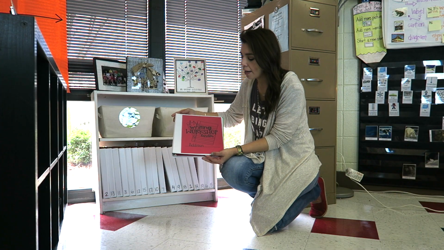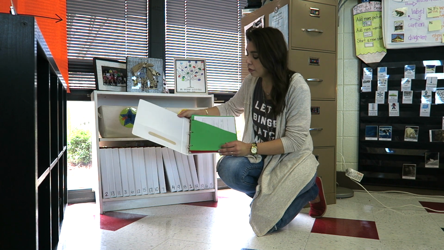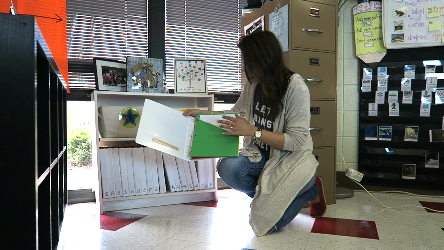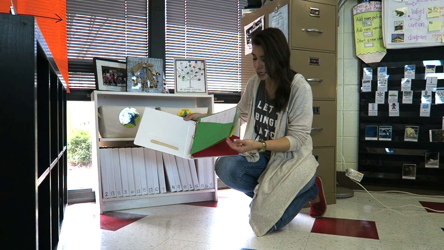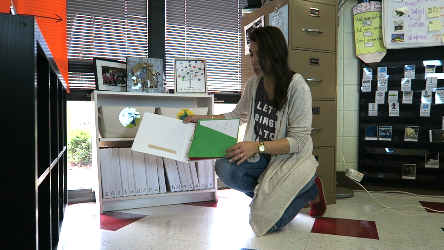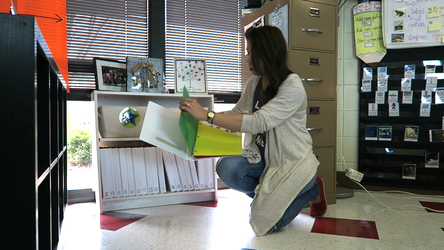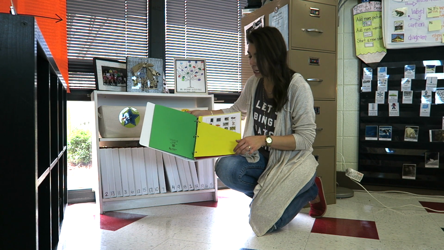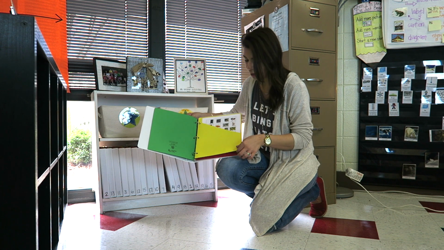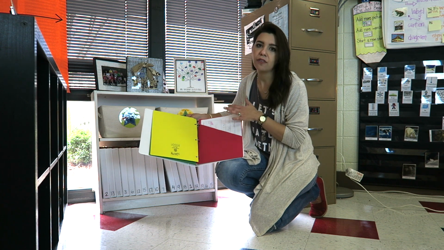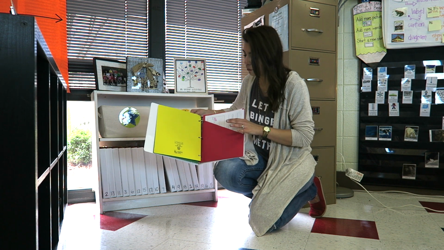So inside of their writing binders, they have just a simple cover that I wrote their name at the bottom. The special part about my writing binders that I love the most is the file system that we have. So they have a green, a yellow, and a red folder that I've placed inside of it. The green means that they're continuing working, that they're not finished with that writing just yet. The yellow will hold any type of resources, writing resources that they need to use while writing. And then the red is any finished work that they've actually completed. So I like the way that we've organized this.